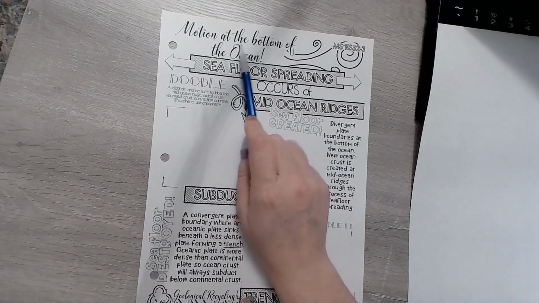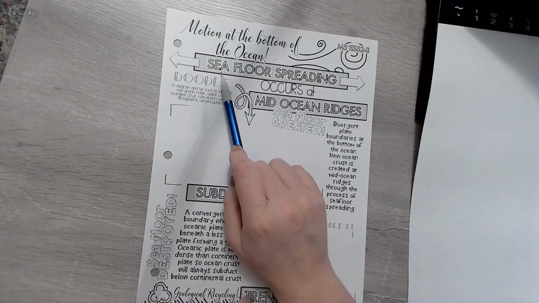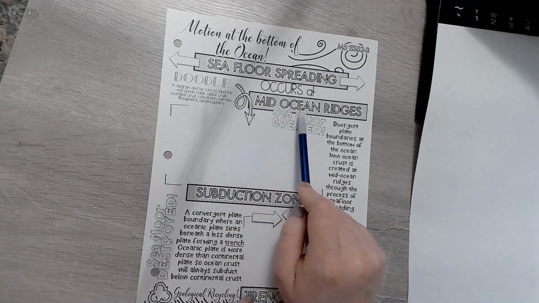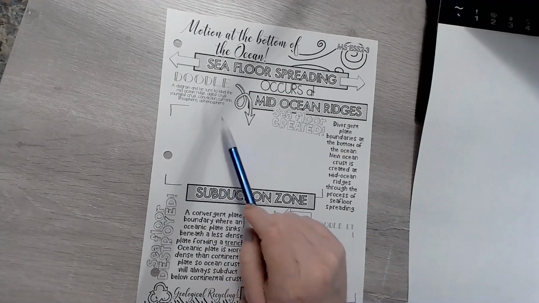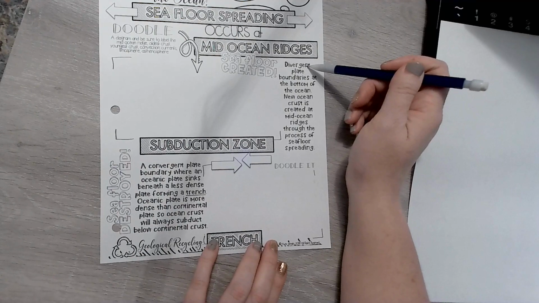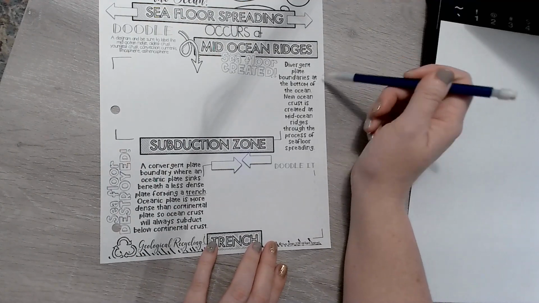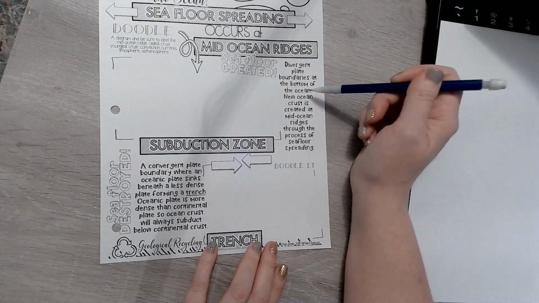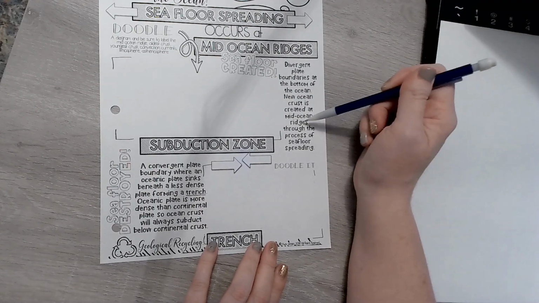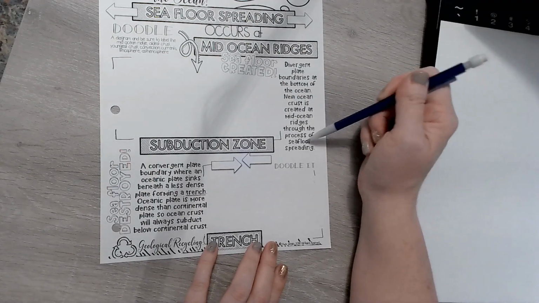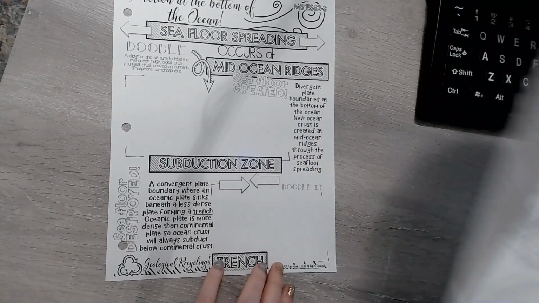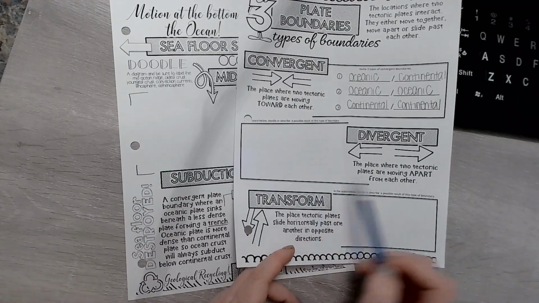So, motion at the bottom of the ocean. We have seafloor spreading. This occurs at mid-ocean ridges. Seafloor is created at divergent plate boundaries at the bottom of the ocean. New ocean crust is created at mid-ocean ridges through the process of seafloor spreading. That answers what you may need here.